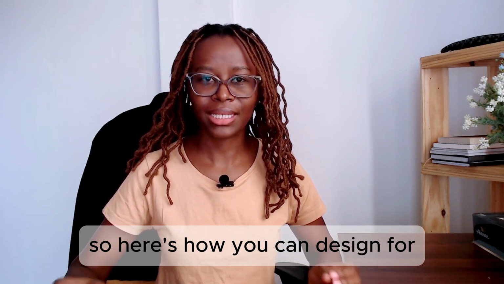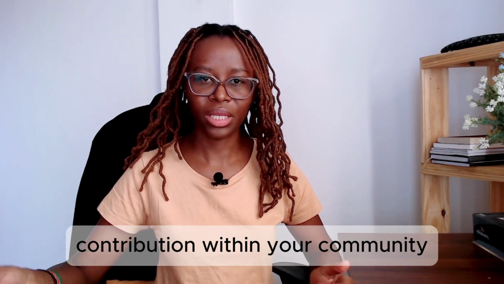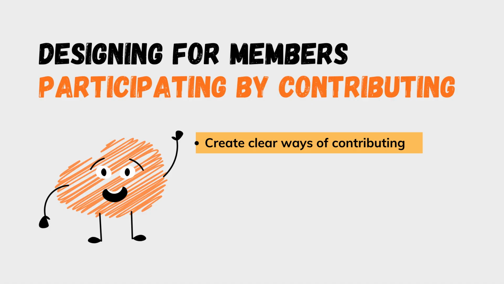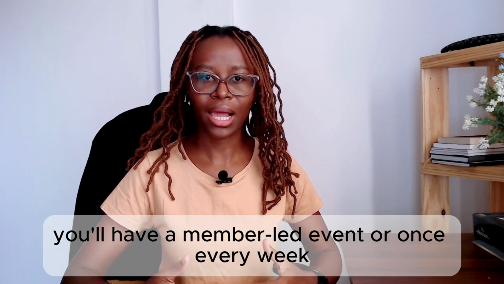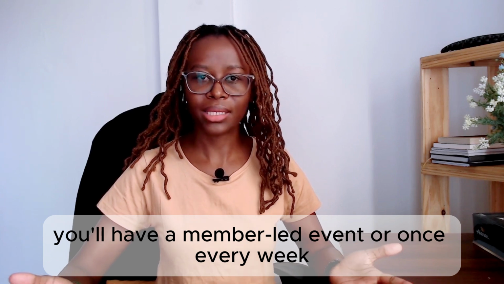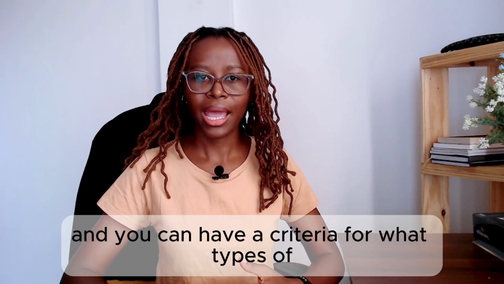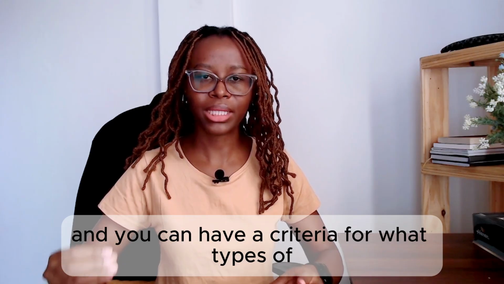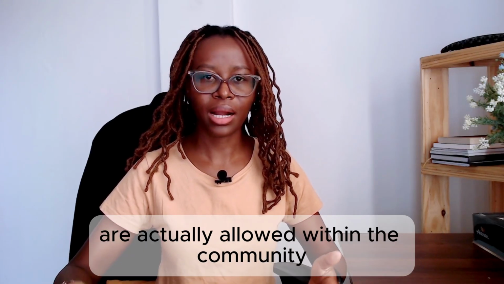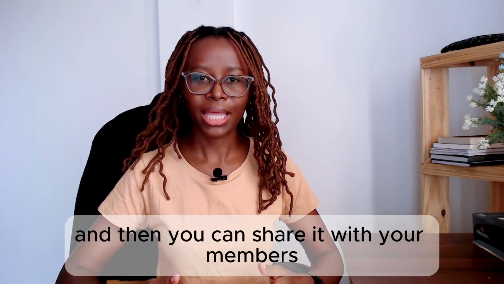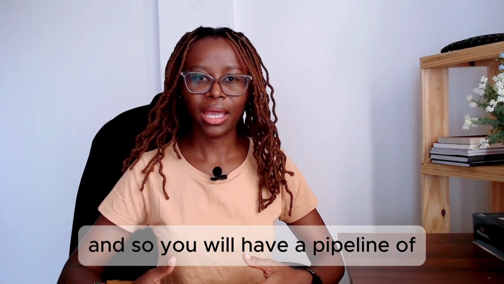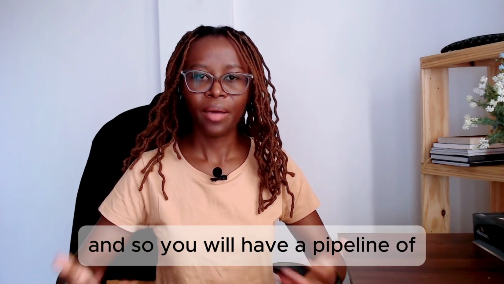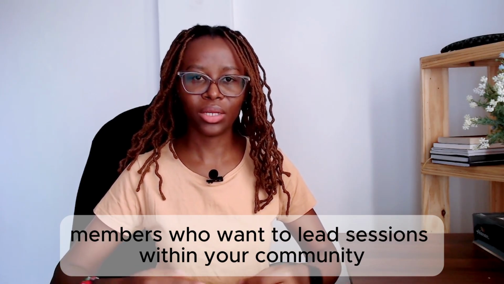So here's how you can design for contribution within your community. First, you can create a clear way for contributing within the community. For example, once every month you'll have a member-led event, or once every week depending on how you like it, and you can have a criteria for what types of member events are actually allowed within the community, and then you can share it with your members and let them apply if they're interested. And so you will have a pipeline of members who want to lead sessions within your community.